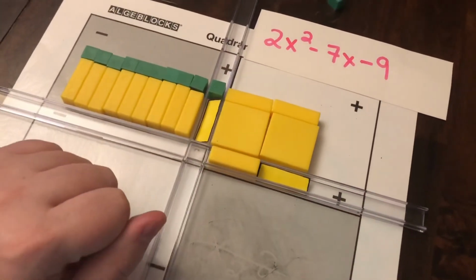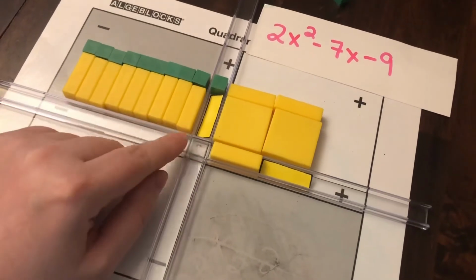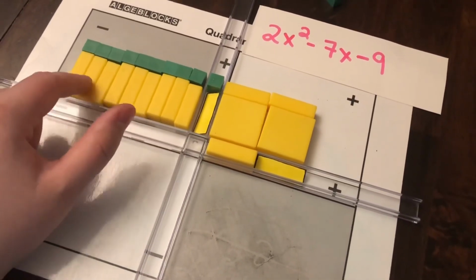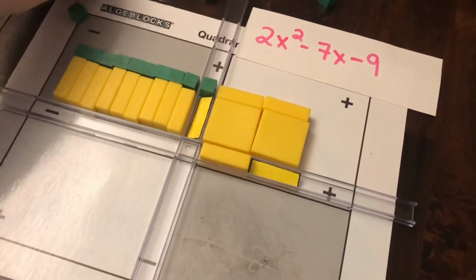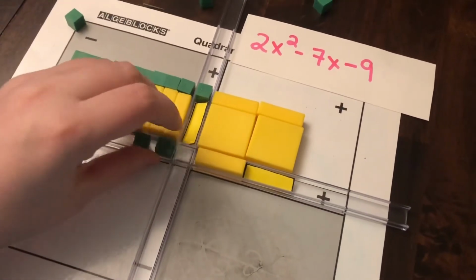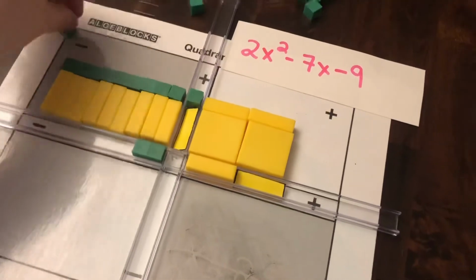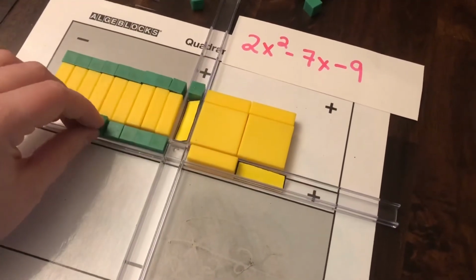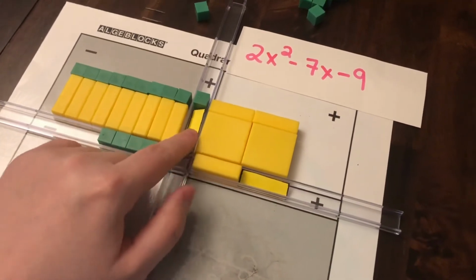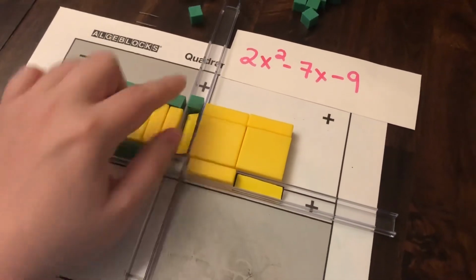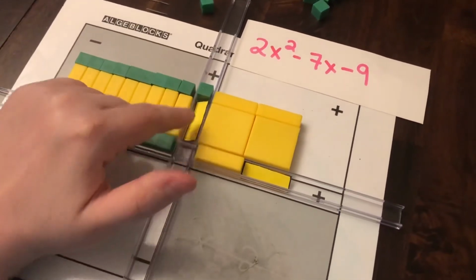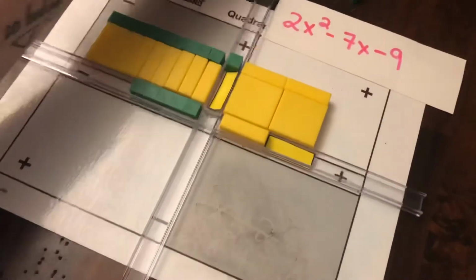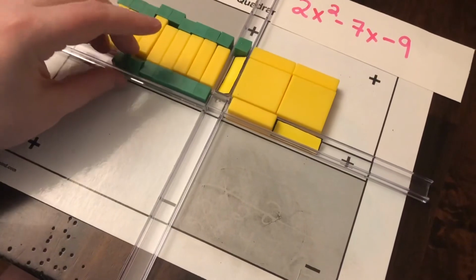So now let's finish our horizontal. We have 1, 2, 3, 4, 5, 6, 7, 8, 9, so we're going to fill that in with what lines up there. It's going to be our 9 singles, because if we multiply 1 by x, we're going to get x. 1 by 1, we're going to get 1. x by x, we're going to get x squared. x by 1, we're going to get x. So I'm going to fill that in.